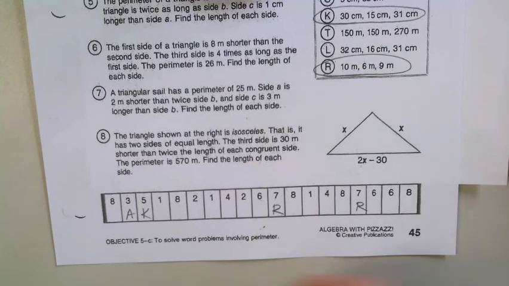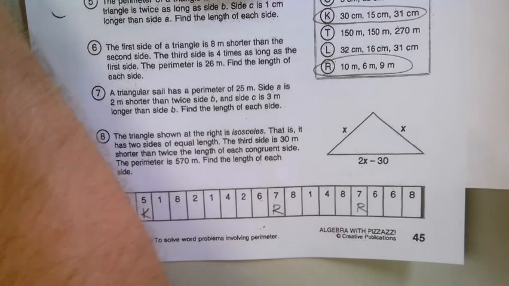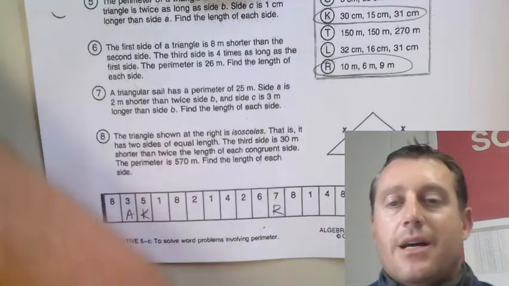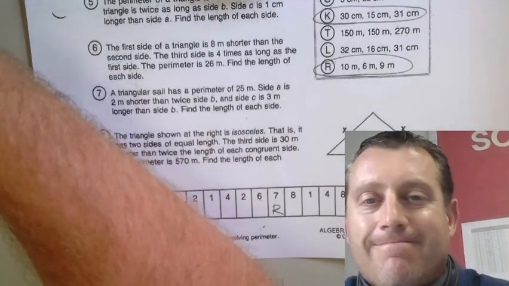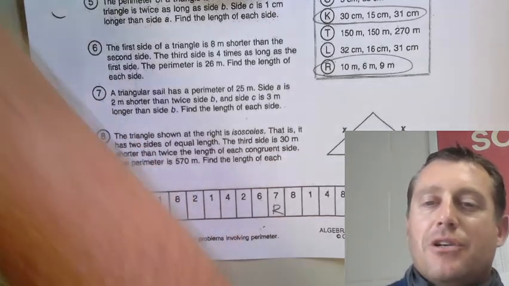Your task, if you choose to accept it, which hopefully you do, is to finish the rest of those problems. Have fun. I look forward to seeing your work tomorrow. Make sure you show all your work.